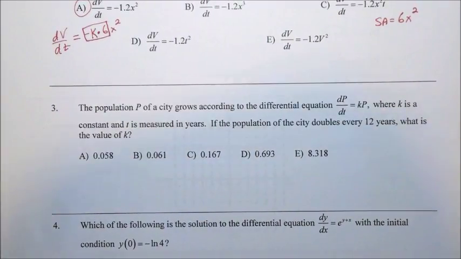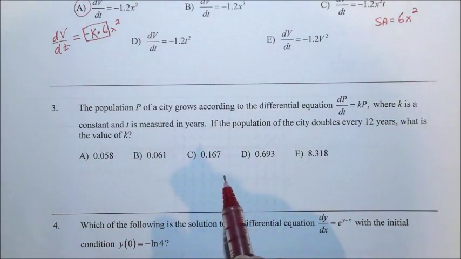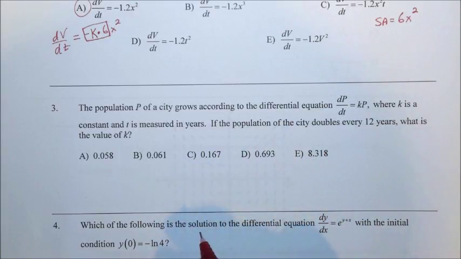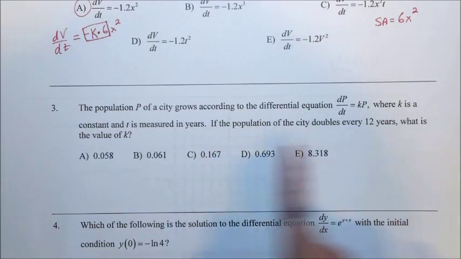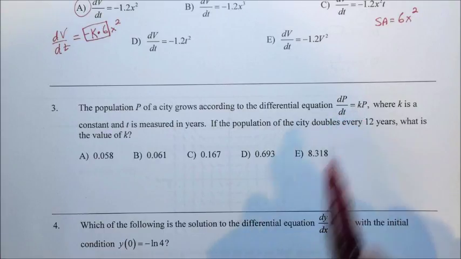Question number 3. This question is very easy if you take a look at the homework question. We didn't do one of these in class, but if you watch the video involving the separable differential equations, there's a question just like this. If the population of the city doubles every 12 years, what's the value of k based off of the fact that the differential equation dP/dt is equal to kP?